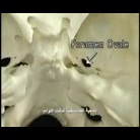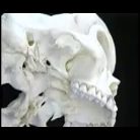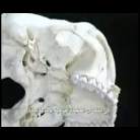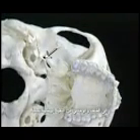The two openings that pass downward are the foramen ovale, for the mandibular branch of the trigeminal nerve, and just behind and lateral to it, the foramen spinosum, for the middle meningeal artery. To see where those two come out, we'll go round to the underside. Here's the foramen ovale, just behind the lateral pterygoid plate. Here's the foramen spinosum, just behind and lateral to the foramen ovale.